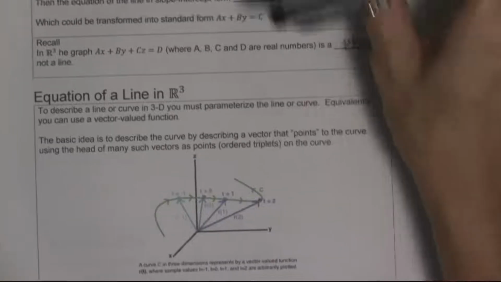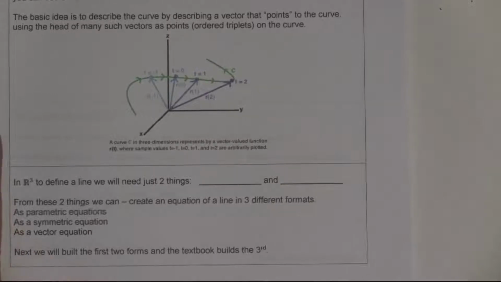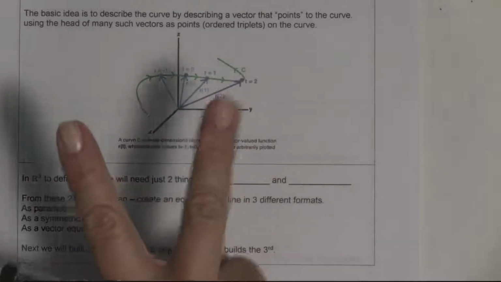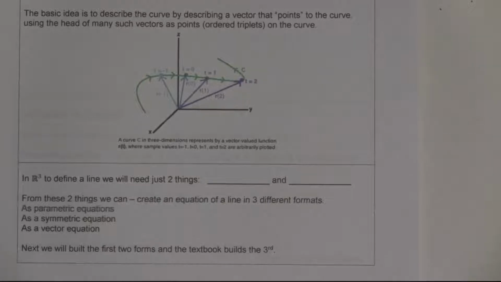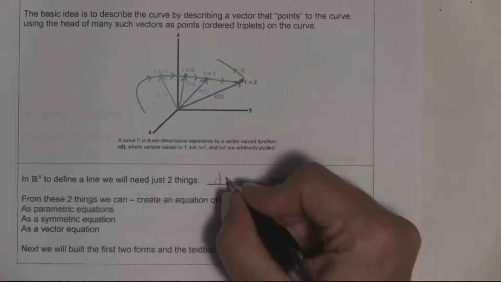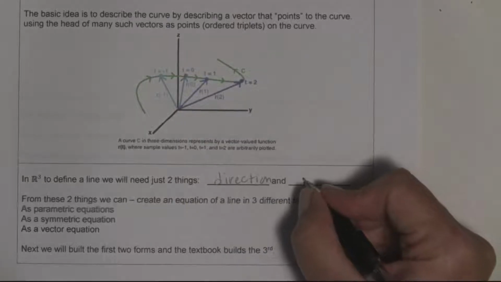So in R3, in order to define a line, we're going to need two things, just like we needed in R2, but they're not going to be slope and a point. It's going to be something kind of similar to slope, and that is something called direction. And so direction, and we also need a point.